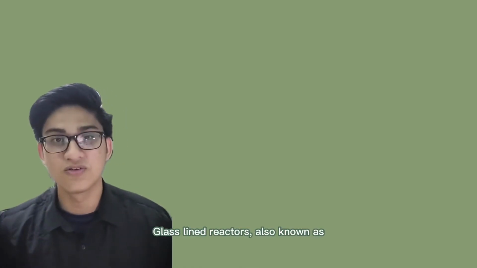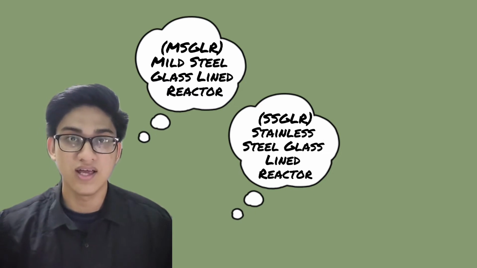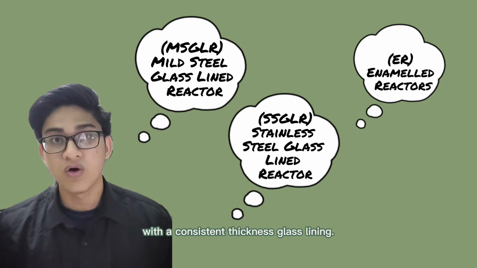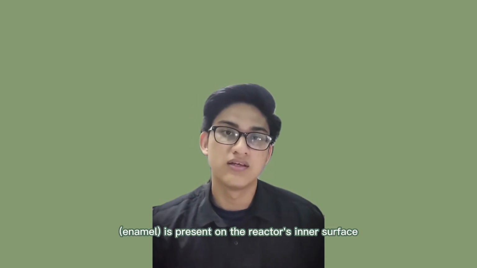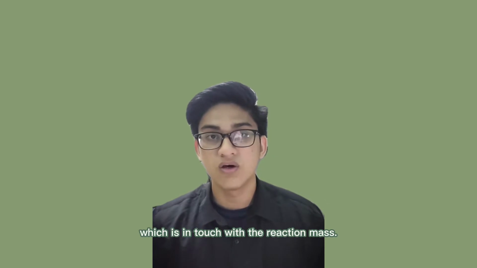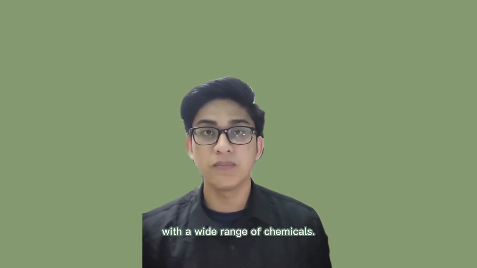Glass-lined reactors, also known as MSGLR, mild steel glass-lined reactor, SSGLR, stainless steel glass-lined reactor, and enamel reactors, are carbon steel reactors with a consistent thickness glass lining. This glass liner enamel is present on the reactor's inner surface, which is in touch with the reaction mass. It is used because it is compatible with a wide range of chemicals.